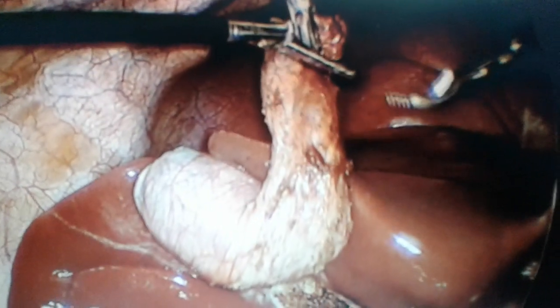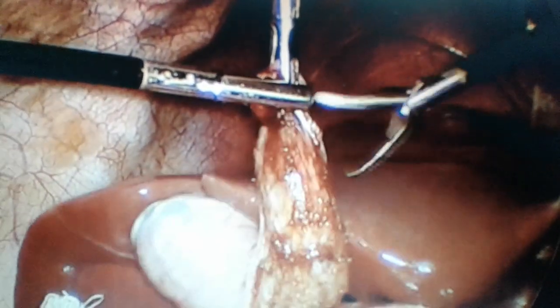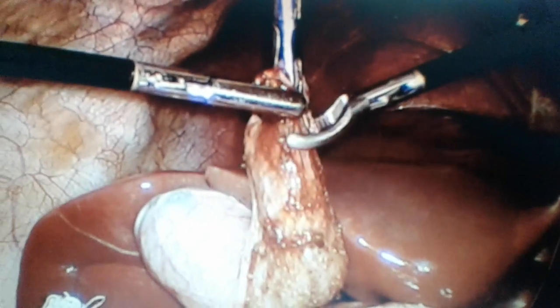Now in this surgery, what the team has decided is a non-fenestrated semi-traumatic grasper.